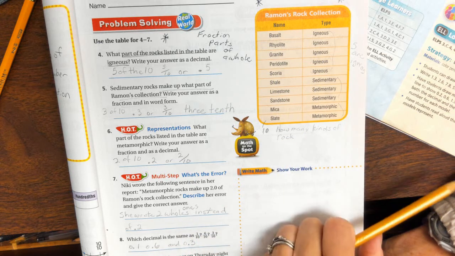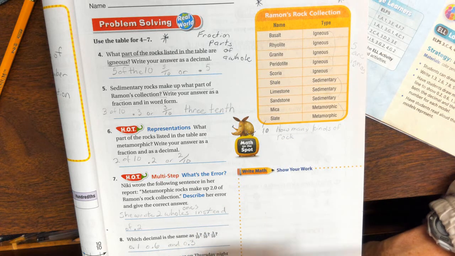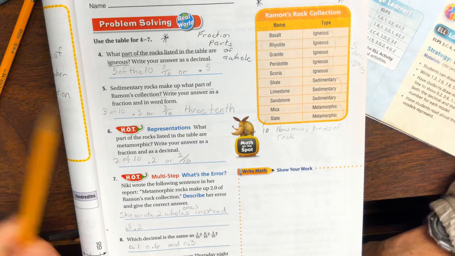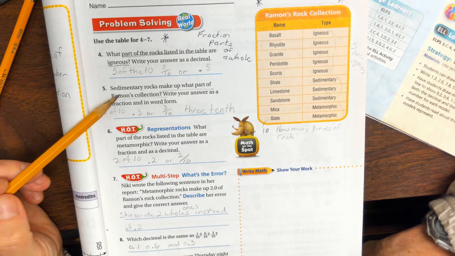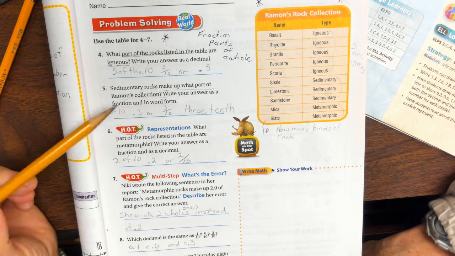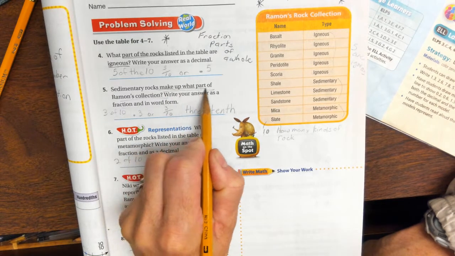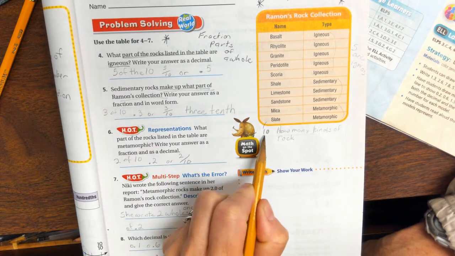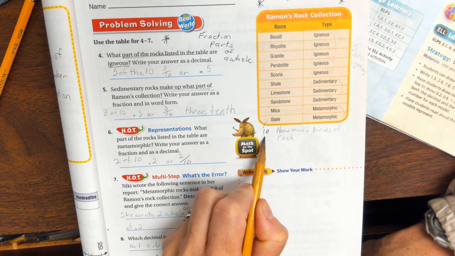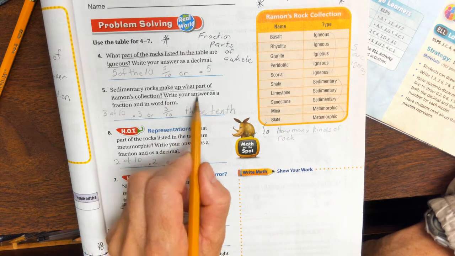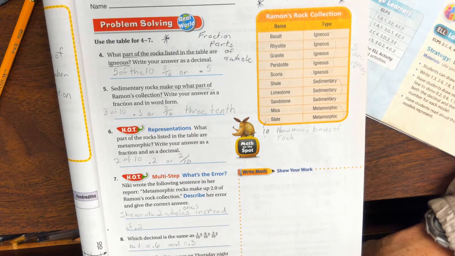There's a question in your homework that's very similar to this. So if you find you get stuck on your homework, come back to this question. Number 5 says sedimentary rocks make up what part of Raymond's collection? The key here is make up what part of his collection. We've already decided that his collection has 10 kinds of rocks in it, and they're divided into different types. It says write your answer as a fraction and in word form.